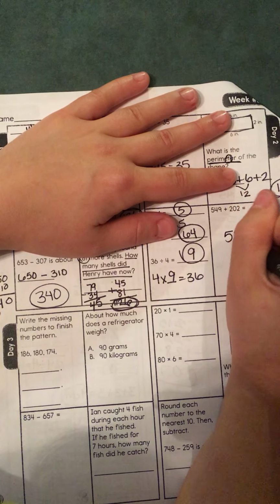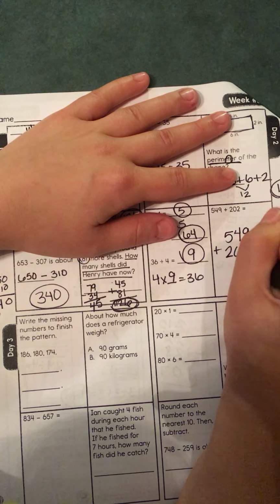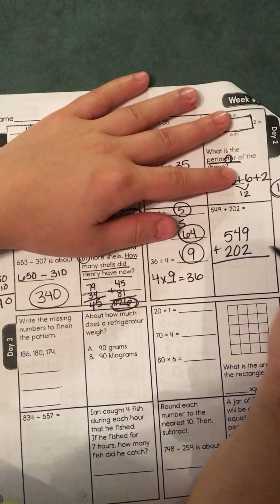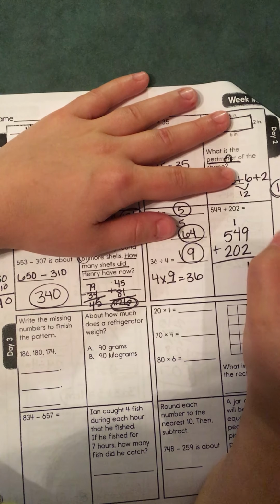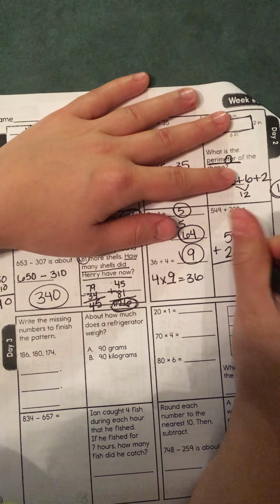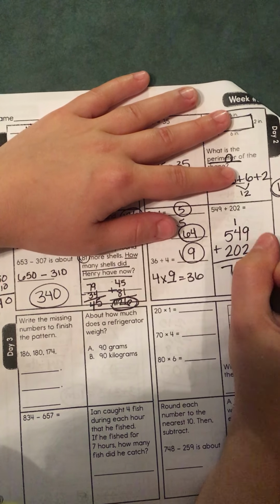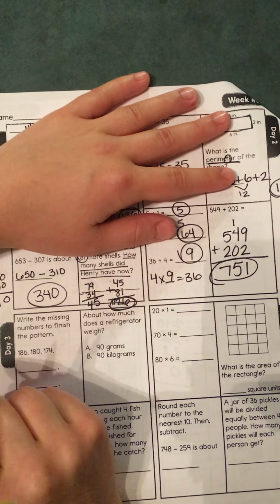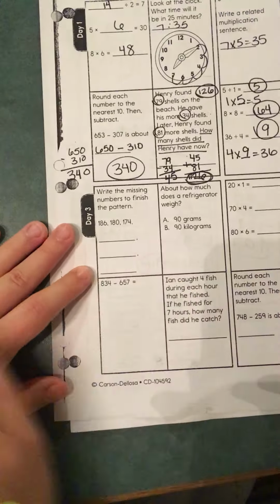Okay, 549 plus 202. 9, 10, 11, carry that 1. 4 plus 1 is 5, 5 plus 2, 6, 7, 751. Okay, down here we have a pattern.